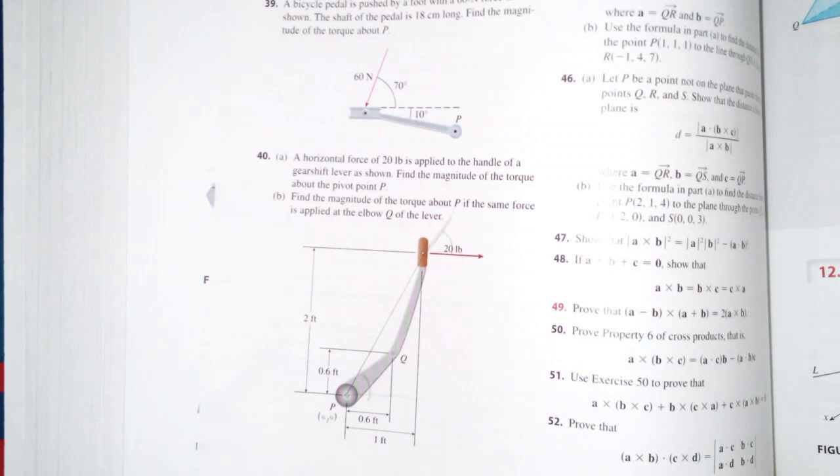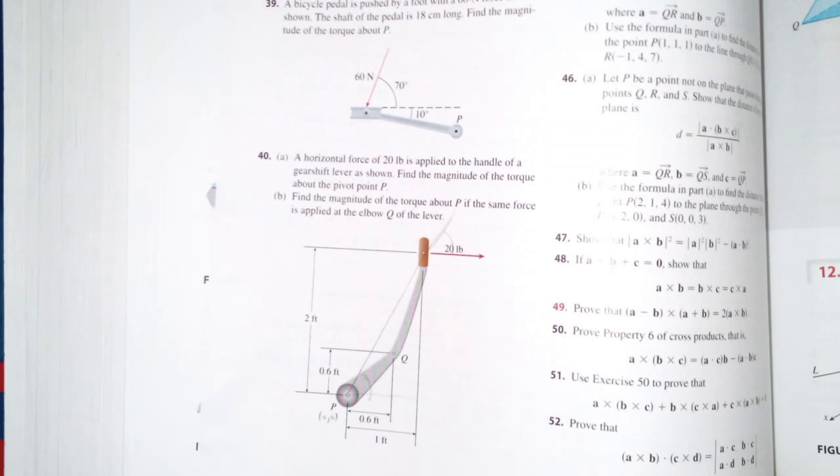And by changing where you hold the shifter, you change the amount of force you need to use on the shift lever. This is exactly why. Because by moving that radius, I have to increase my force to get the same torque. If I increase my radius, I decrease the amount of force I need to generate.